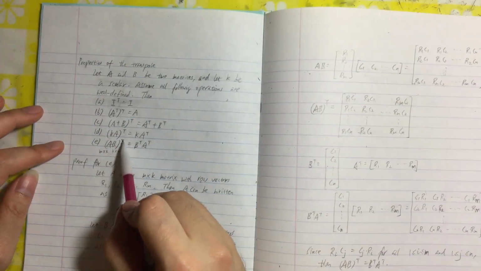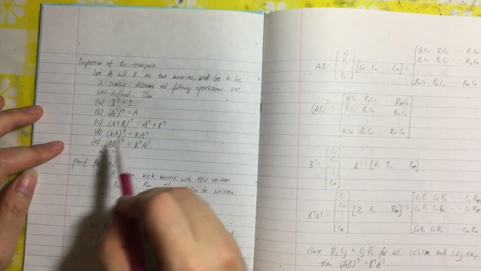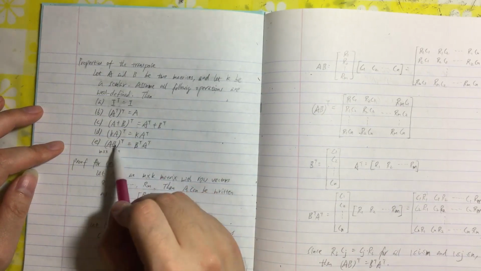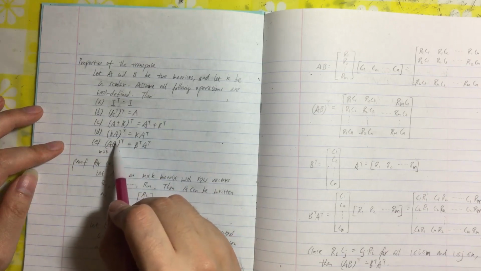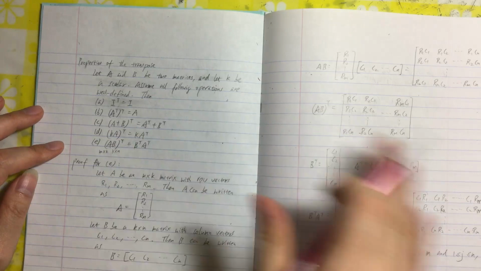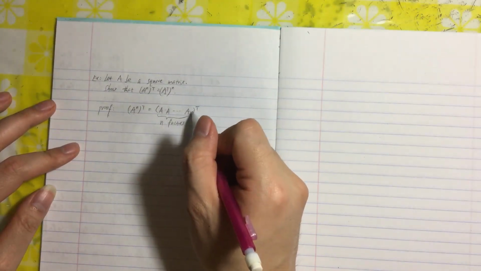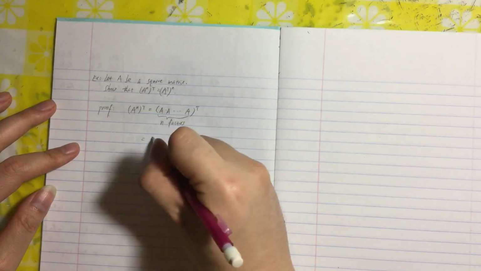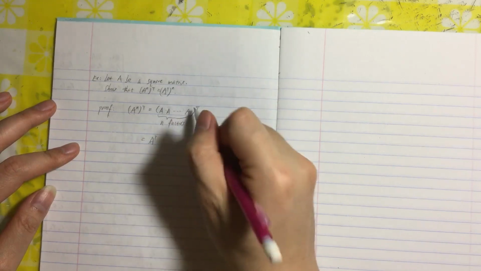By the previous theorem, we know that (AB) transpose can be written as B transpose times A transpose, which means if I distribute transpose into the parentheses, I run the matrices backward. So the same thing here. The last matrix becomes the first matrix, I get A transpose, and so on.